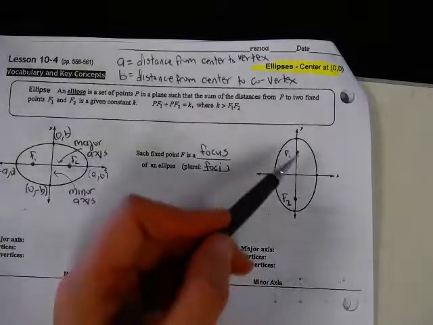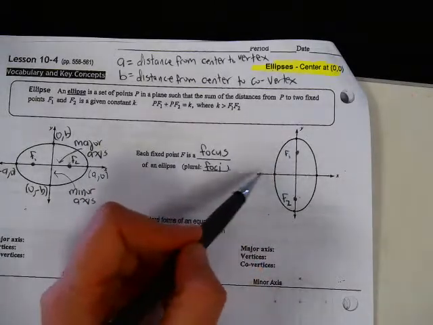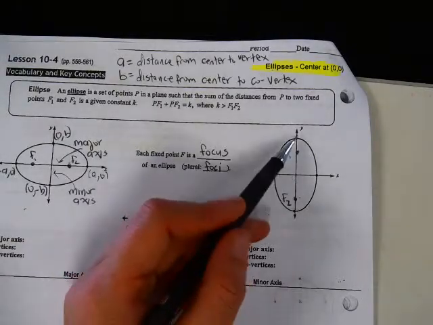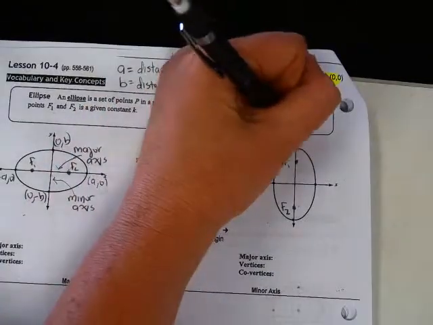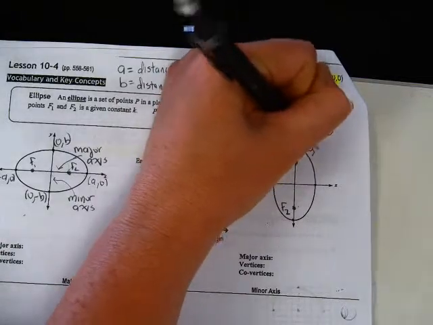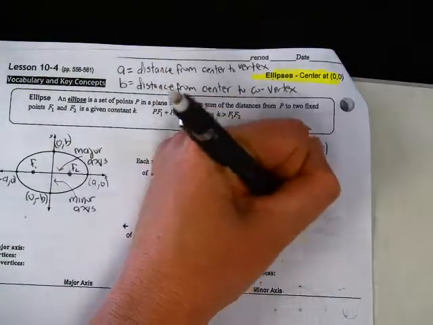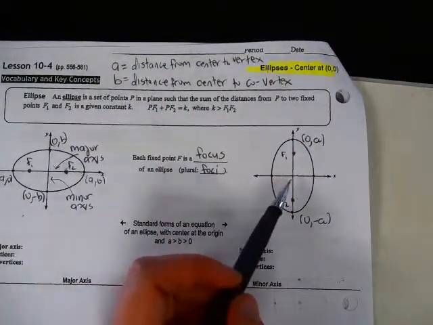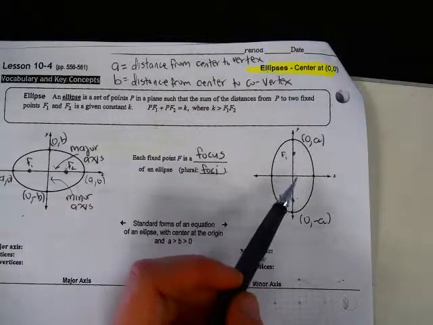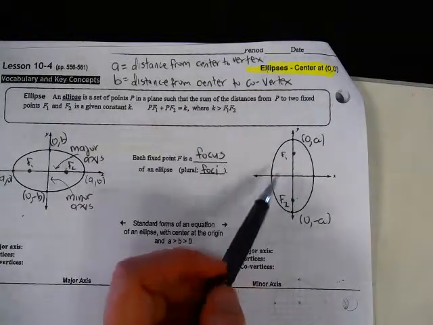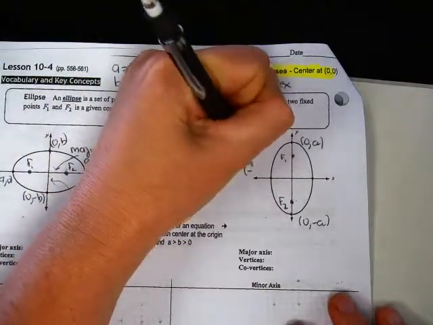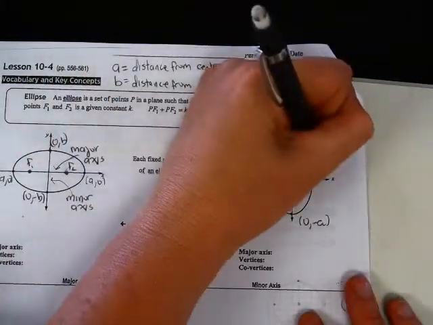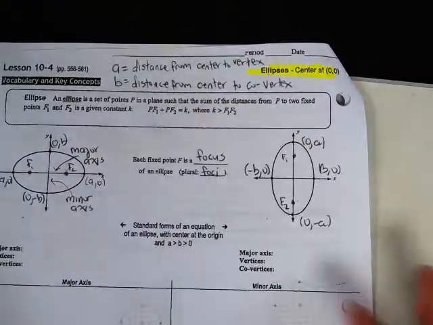And so major axis, minor axis, distance from center to vertex is A, so I will label this 0, a, and 0, negative a. Distance from the center to co-vertex is b. So I'll label this negative b, 0 and b, 0.